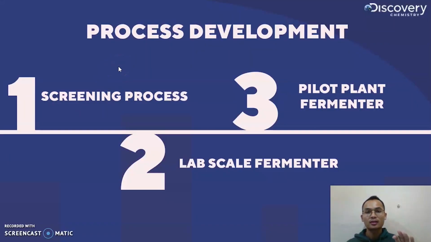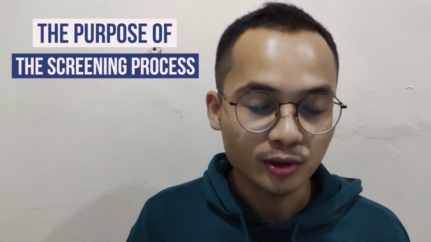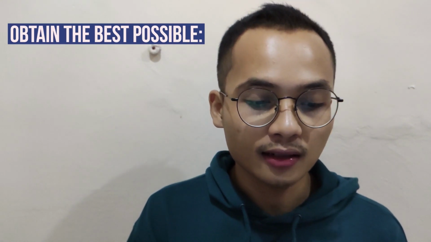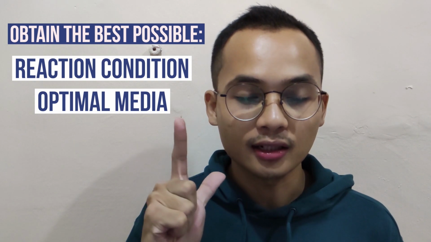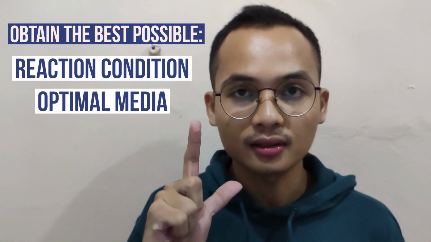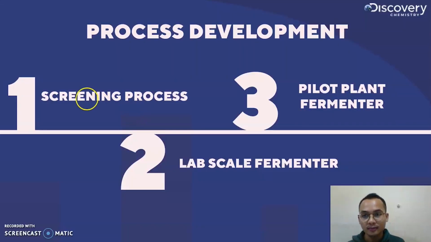So next we move to the process development. There are three stages of fermentation process development. The first one is the screening process, the second one is the lab scale fermenter, and the third one is the pilot plant fermenter. The purpose of the first stage, which is the screening process, is to obtain the best possible reaction condition, the best possible optimal media, and the best possible microorganism.